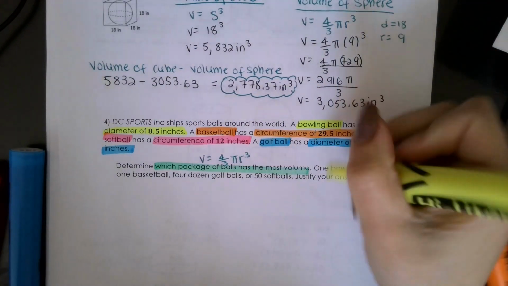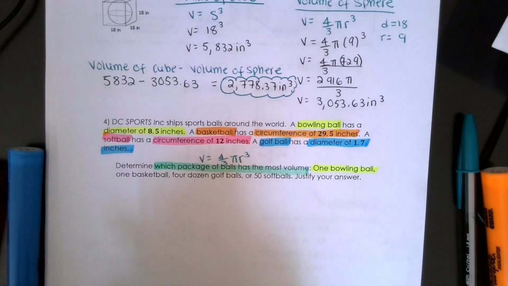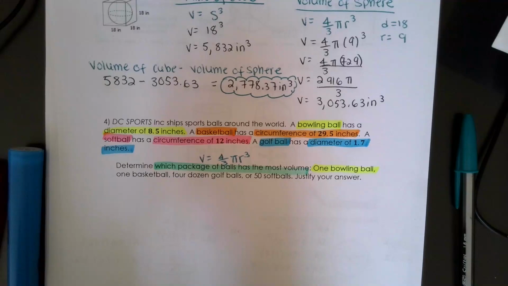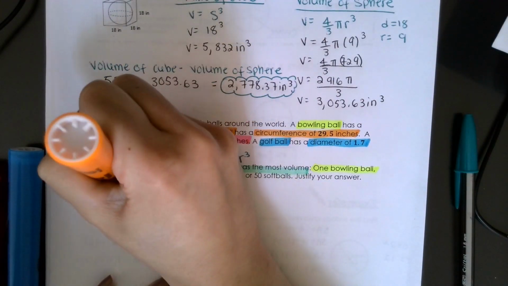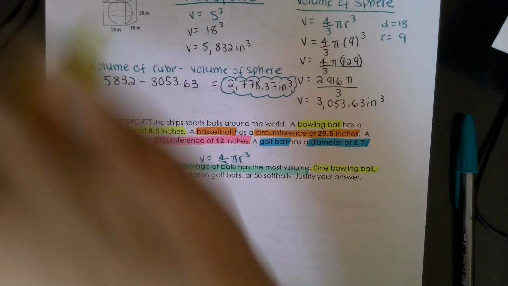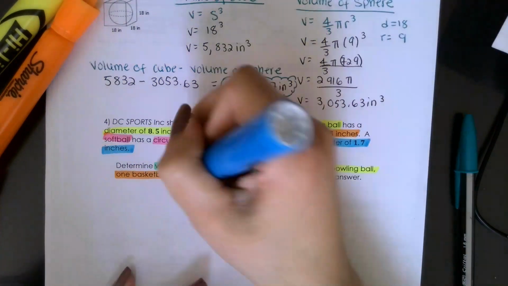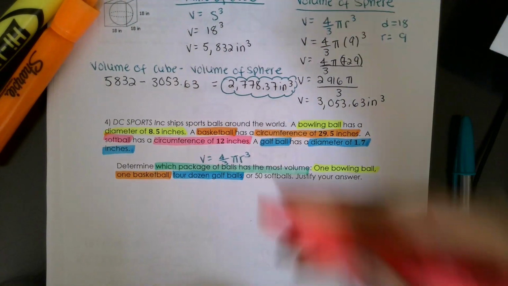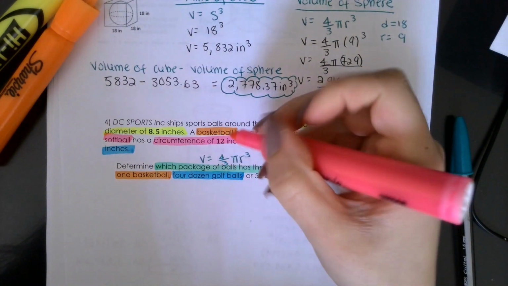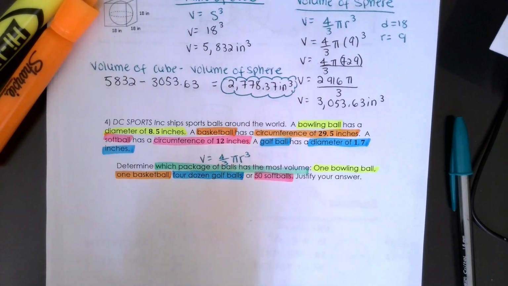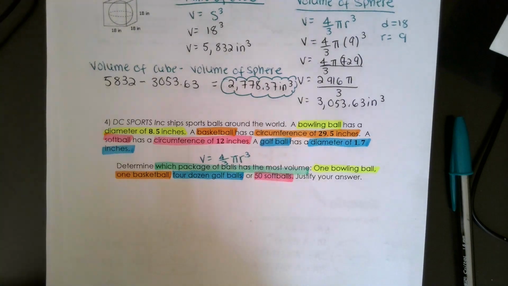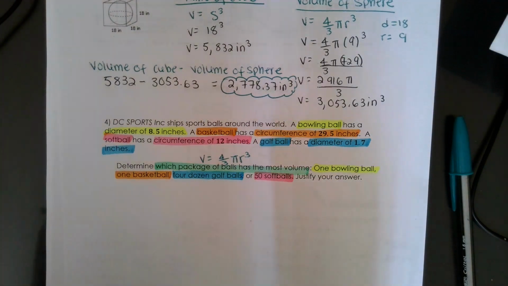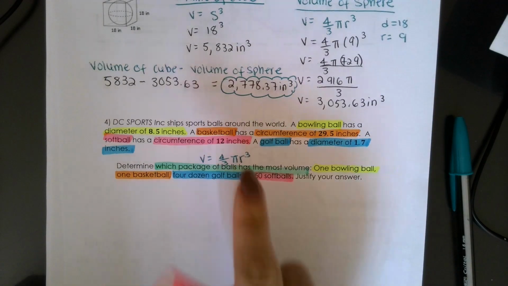So there's going to be 1 bowling ball. There's 1 basketball. But then there's 4 dozen golf balls. And there's 50 softballs. So that's what we have to keep in mind. That's why it's always good to read the question, because you might just be finding the volume of each sports ball, but you didn't realize the packages. So just make sure you're reading carefully.